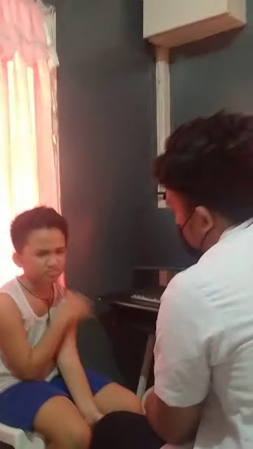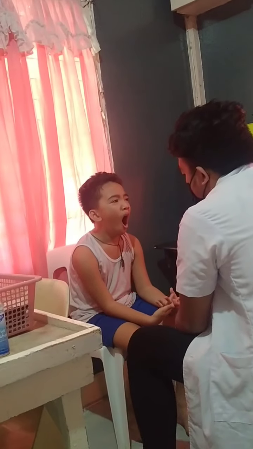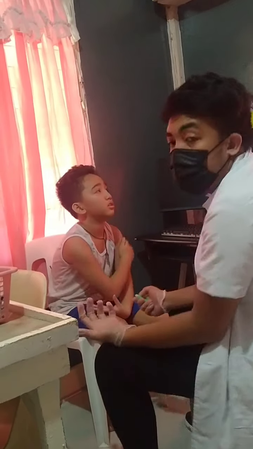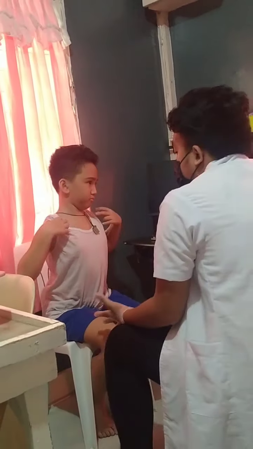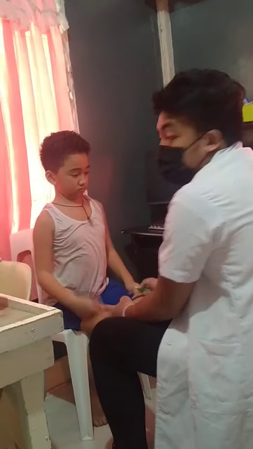Alright, so the patient's oropharynx is pink and moist and intact, and no lesions or swelling or any discharges are present. Then the next thing we will do is inspect the patient's tonsils.